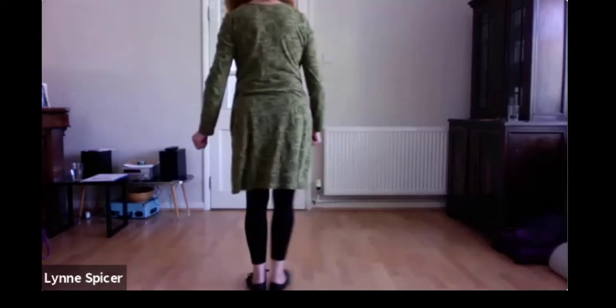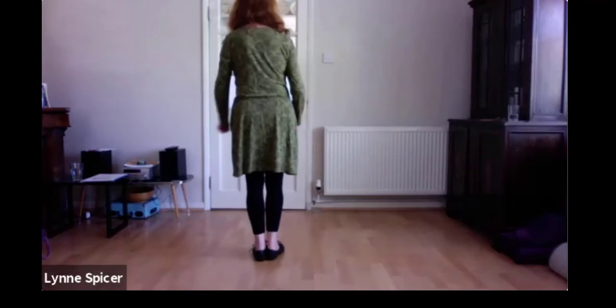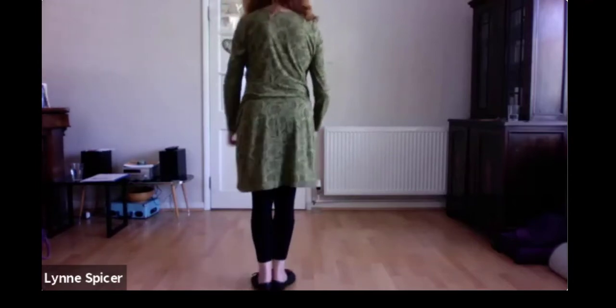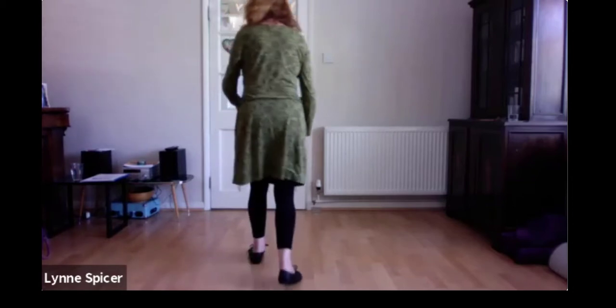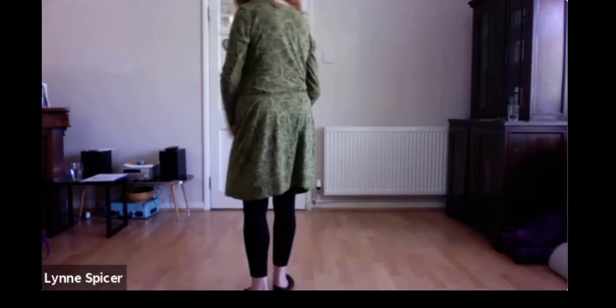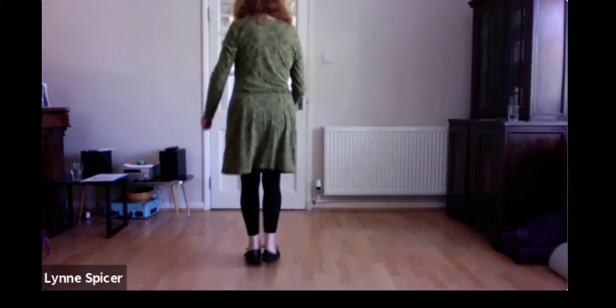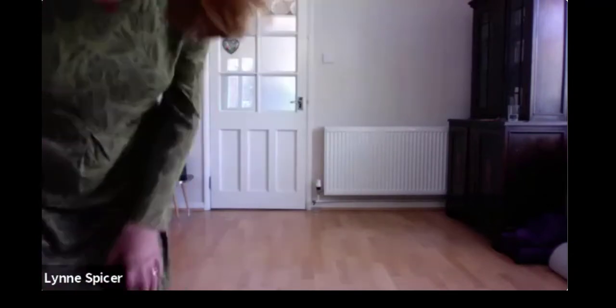Let's do that the other way. Tret and retret. As you can see, I'm going on my left foot first again. So it's left, tret, and right. As I say, it's a little lift on those.